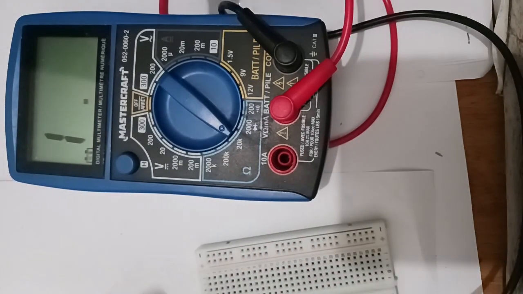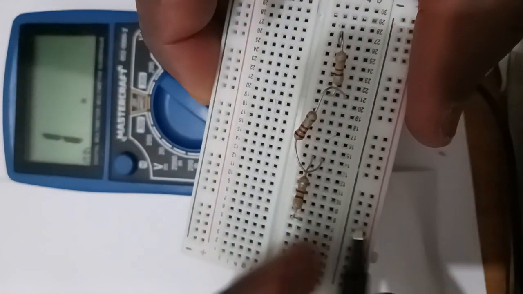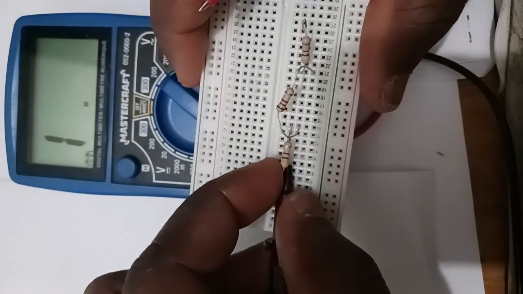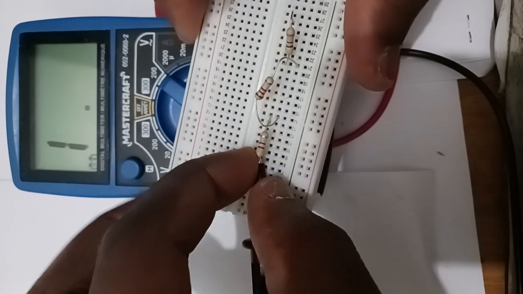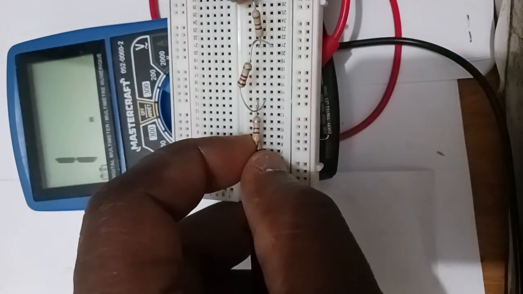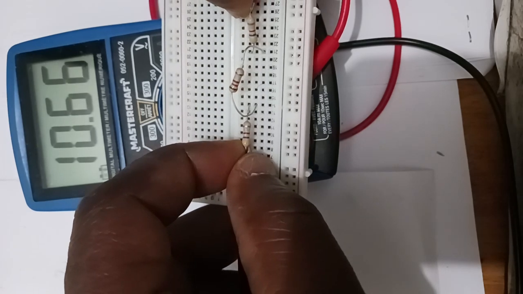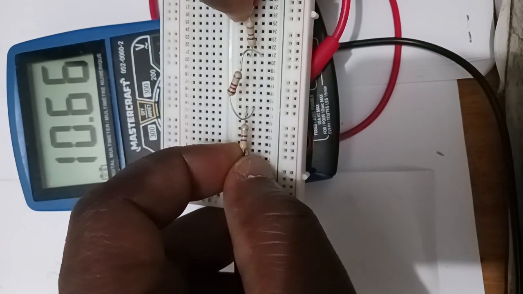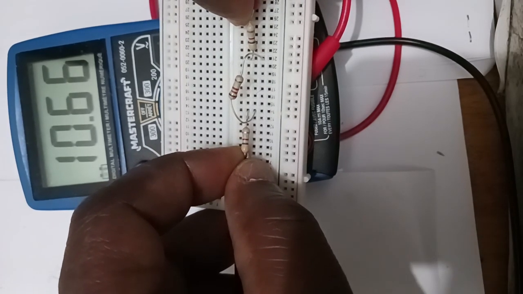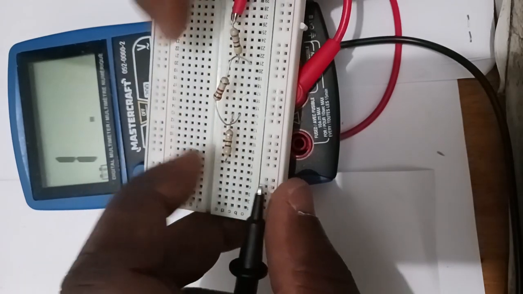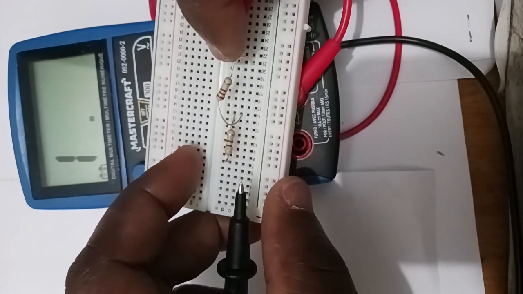So if I pick this up and I decide to check my resistors like this, you can see I have a value. What this means is, this is a combination of the values of the three resistors. Let's say this is my R1, R2, R3, the third resistor.